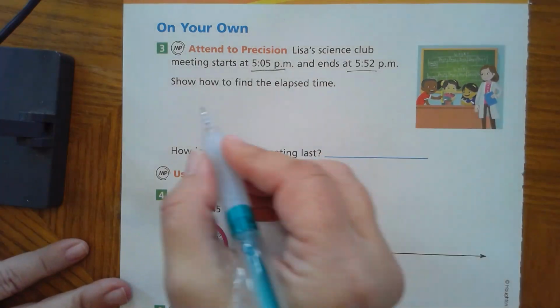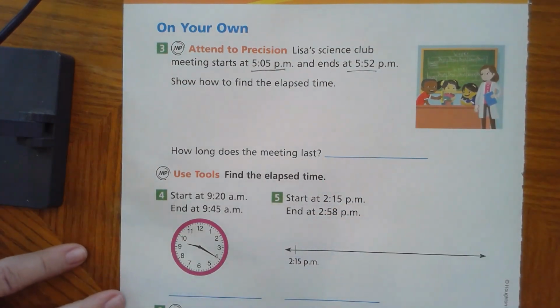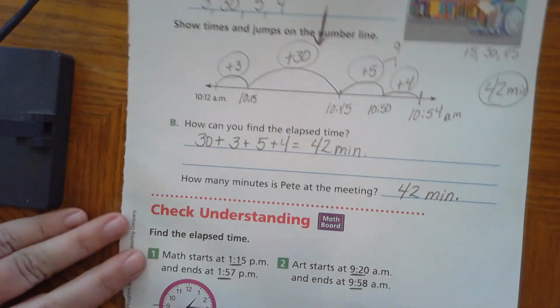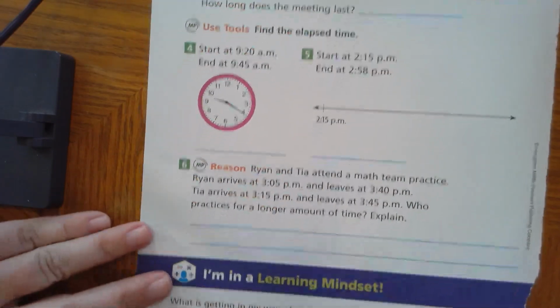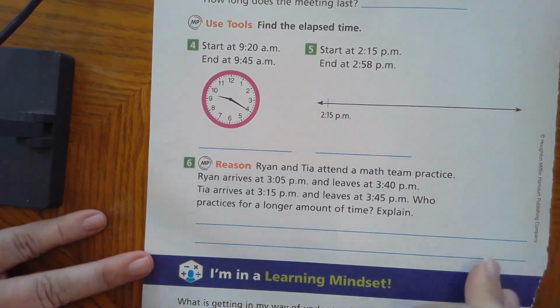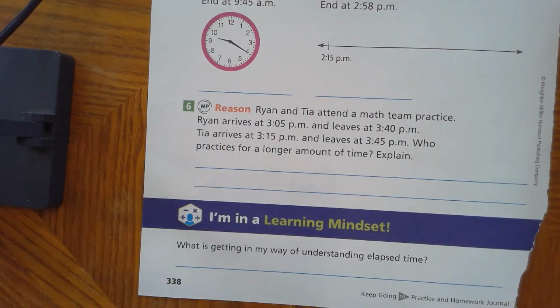Now, they didn't give you a visual model to go by, so that means you can do a number line, or if you want to draw your own clock, you could do that. And then put how much time has elapsed. Then these two questions are just different amounts of time. 9:20 to 9:45, 2:15 to 2:58. And then Ryan and Tia attend team practice. Ryan arrives at 3:05 and leaves at 3:40. Tia arrives at 3:15 and leaves at 3:45. Who practices longer? And explain.